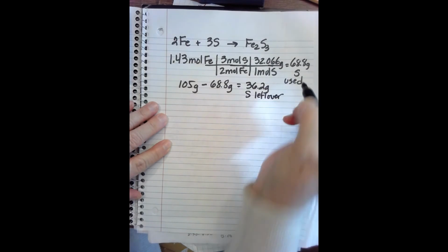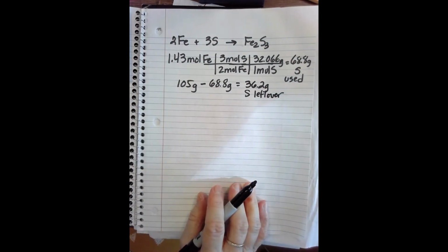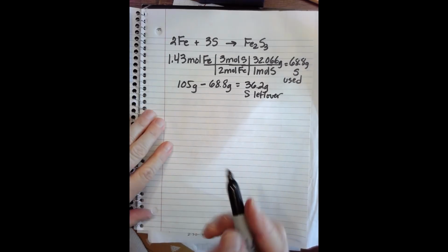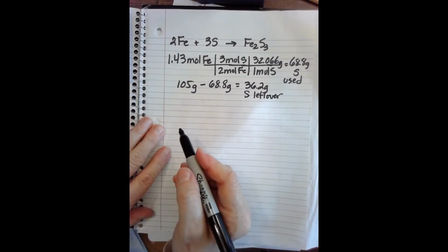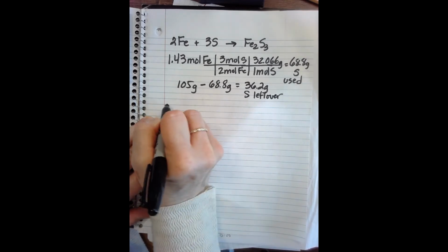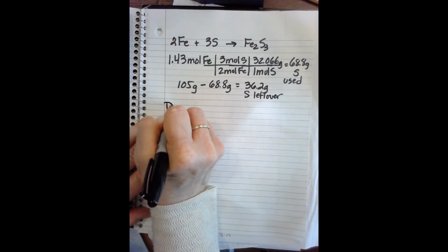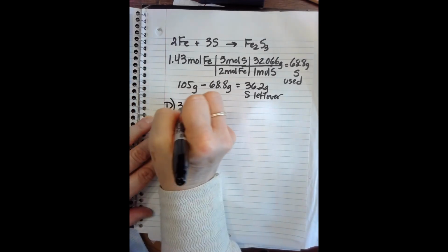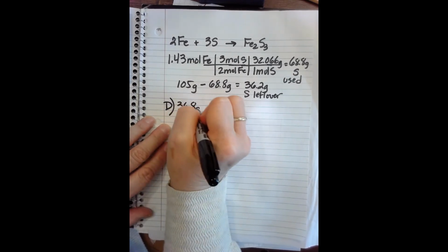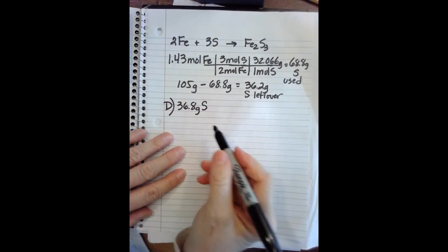All right, so again, your question might be, how will I show this in that answer box? All right, so one thing that you could do is go ahead. So this was letter D. So you would write 36.2 grams sulfur. That's the answer left over.